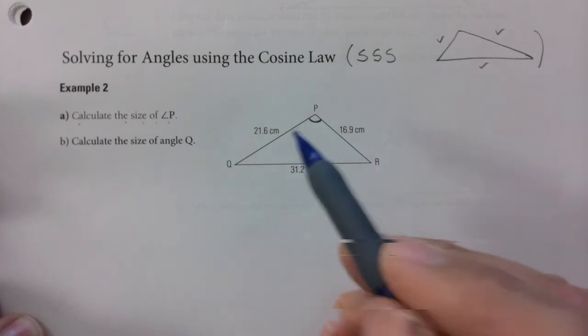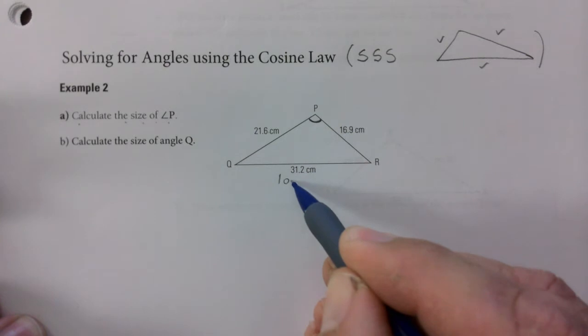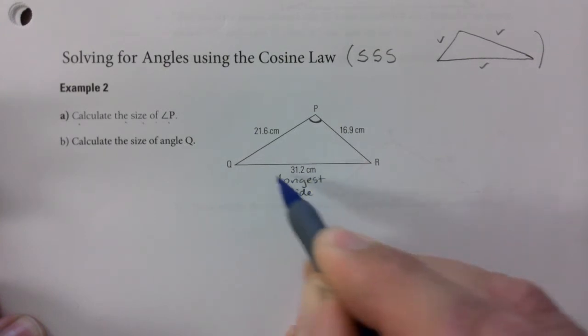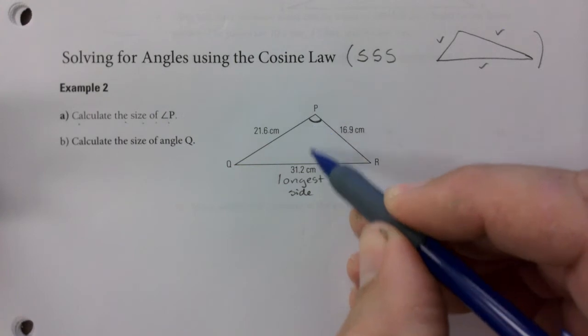Okay. Look at the 3 sides. It's the longest side. Just by looking at the numbers, don't even look at the diagram. It's the longest side, correct? That means that this.